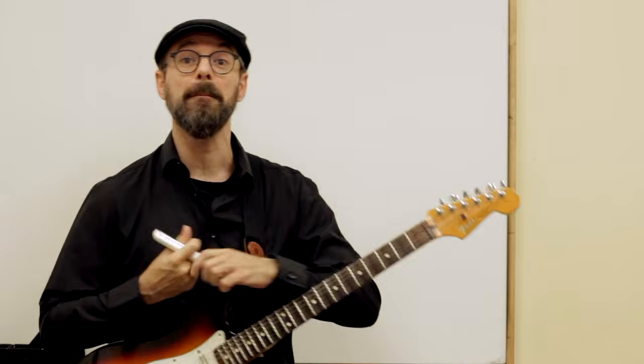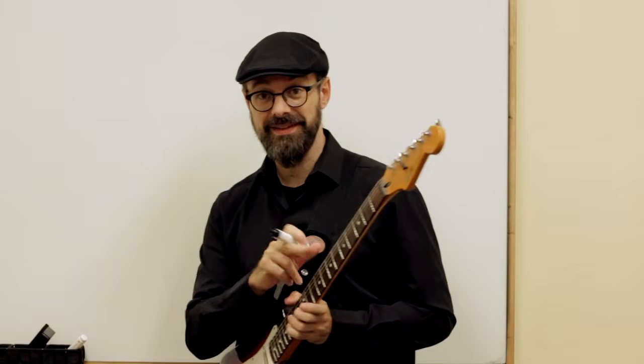Okay, so first of all, let's see exactly what the slash means. The slash is a way to indicate chord inversions. You may know this already, and if you do, stick with me for just a minute because we're gonna see more interesting things in a second.